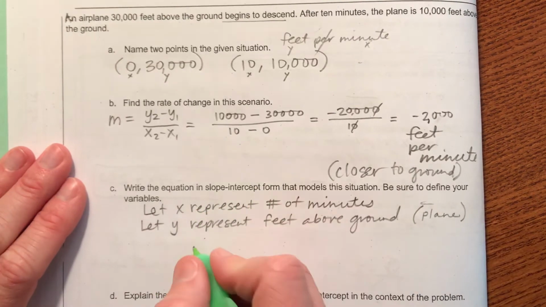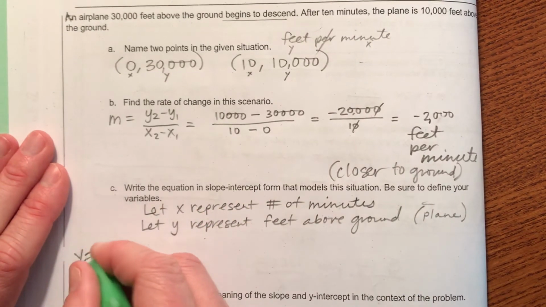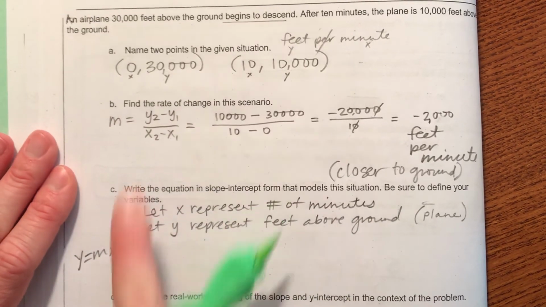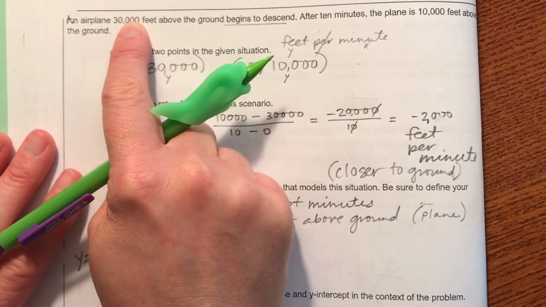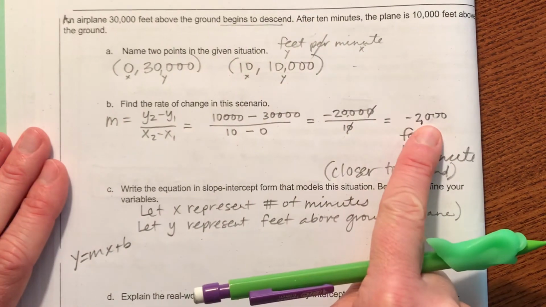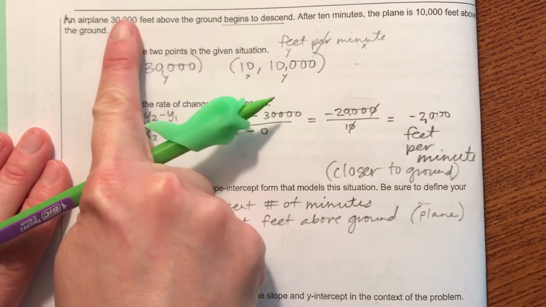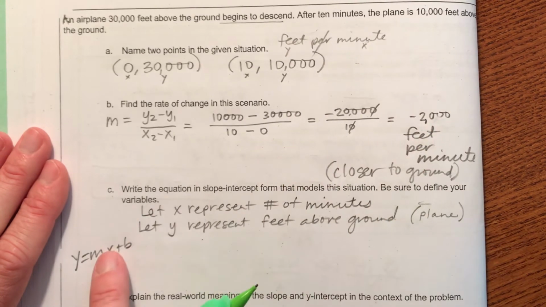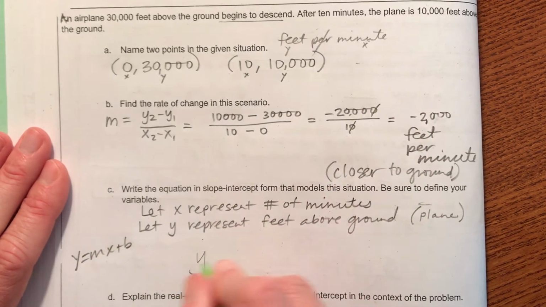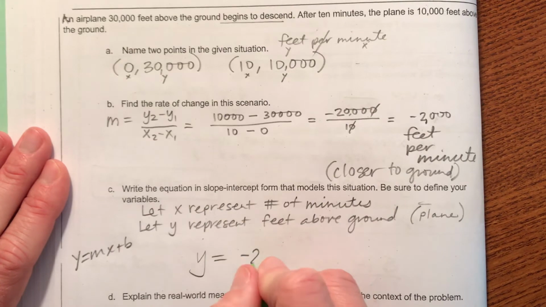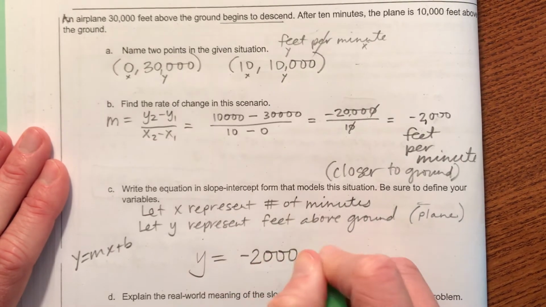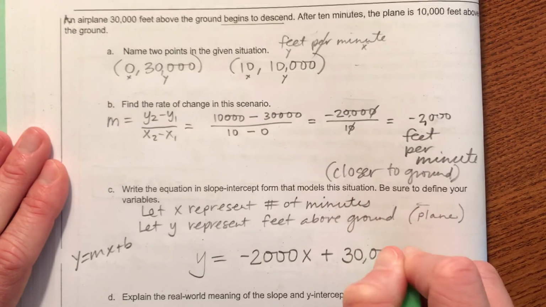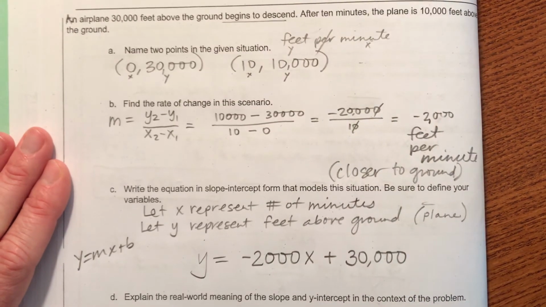My slope-intercept form would be y equals mx plus b. And I know where we started. We started at 30,000 feet, and we descended 2,000 feet per minute. So that's my starting point, my b. And we found our slope, negative 2,000 feet per minute. So y is equal to negative 2,000 feet per minute, plus we started at a positive 30,000 feet.